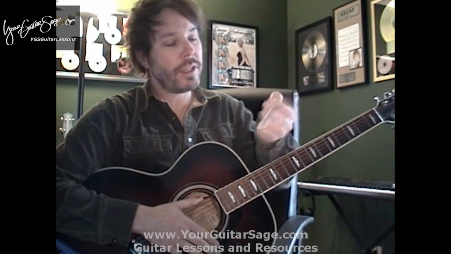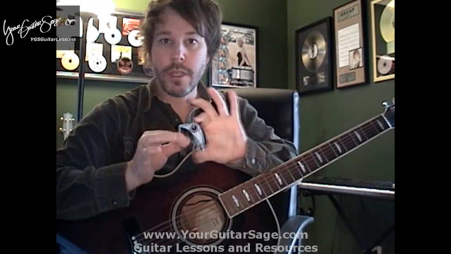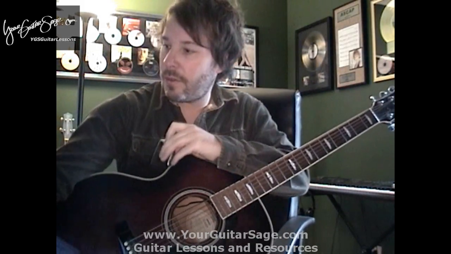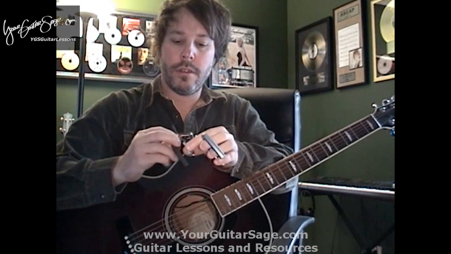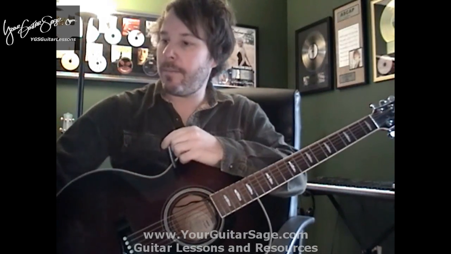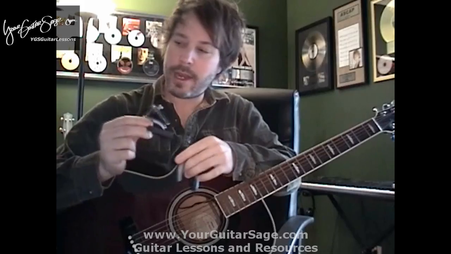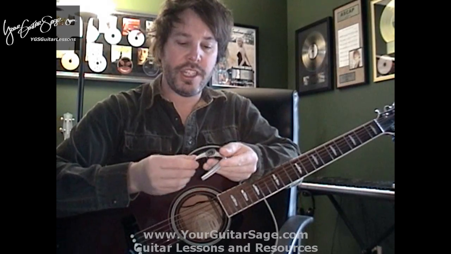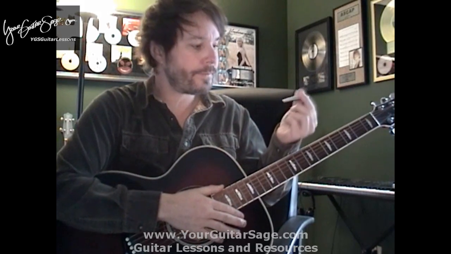Okay, so let's jump into it. This is a capo. If you haven't seen it before, for those of you that are trying to learn about capos, this is a Shubb. That's the brand name, a Shubb. And this is a G7. That's what I'm going to be using today.